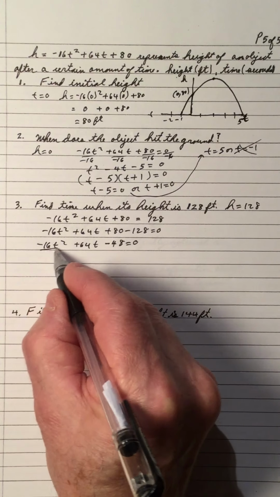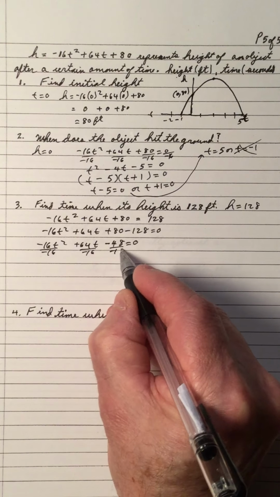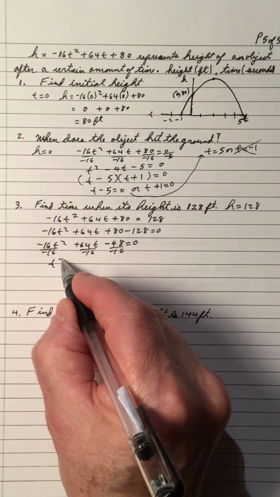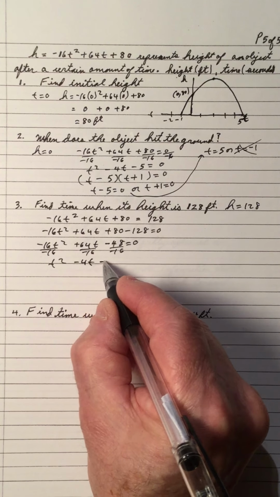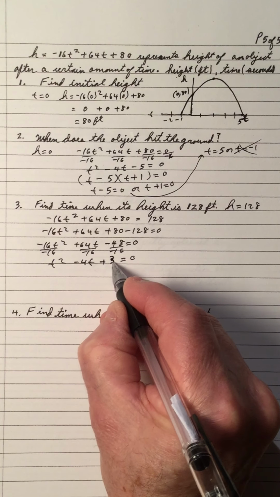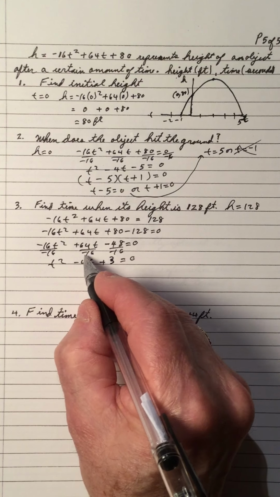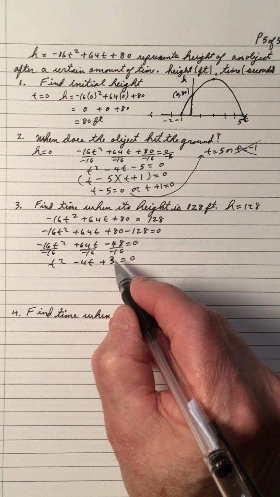And again, I can divide by negative 16. I didn't want to make the question too difficult. So t squared, and that's a minus 4t plus 3 equals 0. So 64 divided by negative 16 is negative 4. Negative 48 divided by negative 16 is 3.